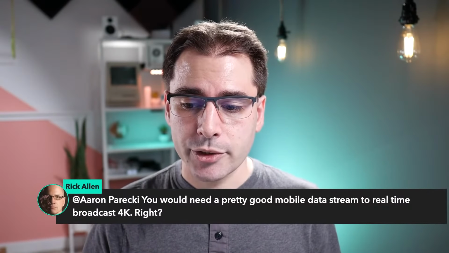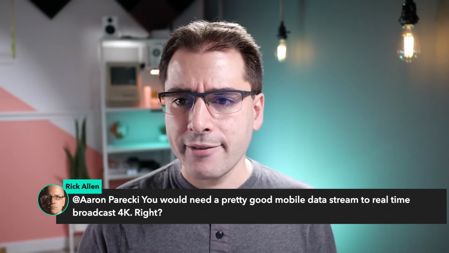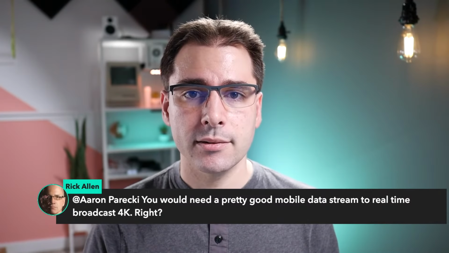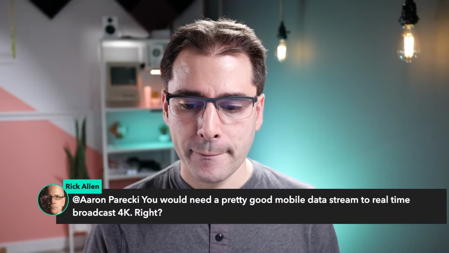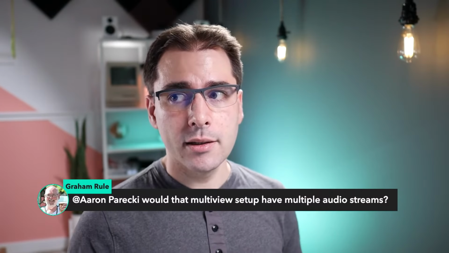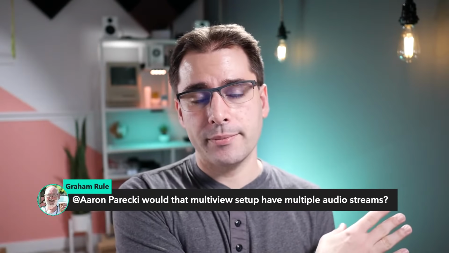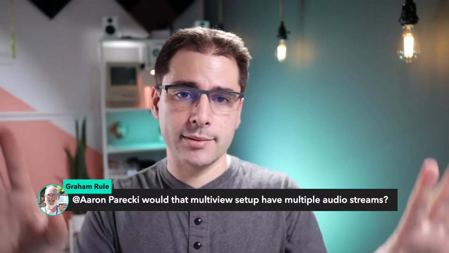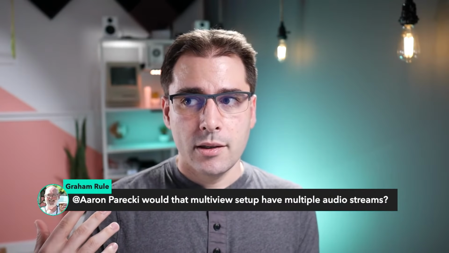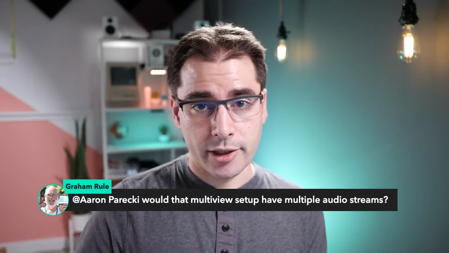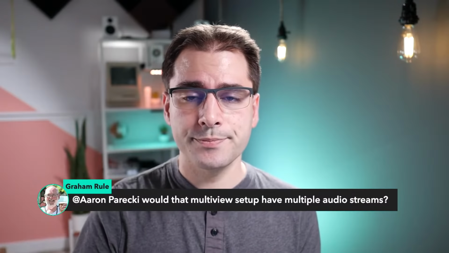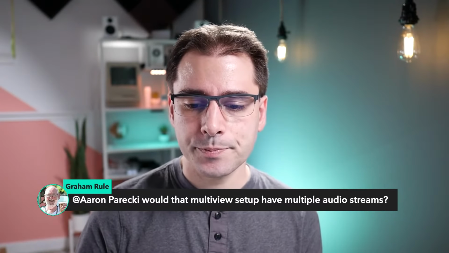You would need a pretty good mobile data stream to real-time broadcast 4K. Yeah, I haven't actually checked at what bitrate would look good for that, but it will need a chunk of data. Would that multi-view setup have multiple audio streams? It would not, because it's sending one video feed. It just happens to be 4 images composited. So I guess by default, it would be sending all the audio. I don't know, it depends on how the multi-viewer works. If you can choose isolated audio, but it would be one audio stream.